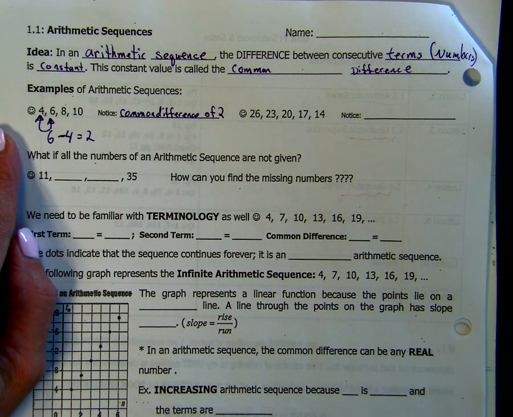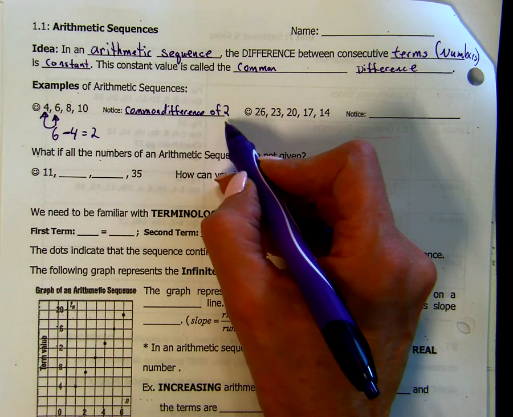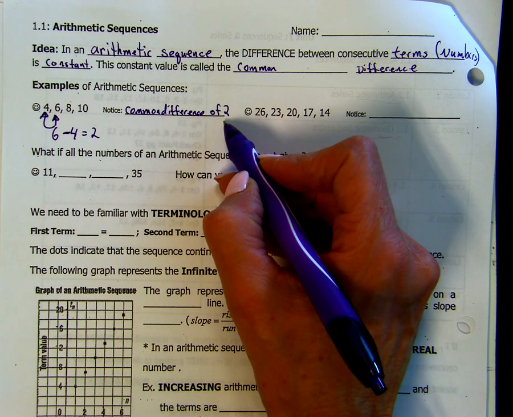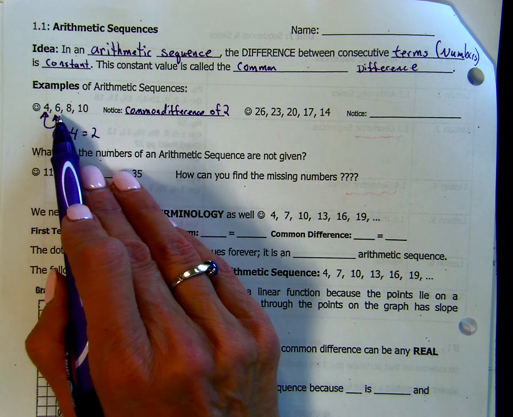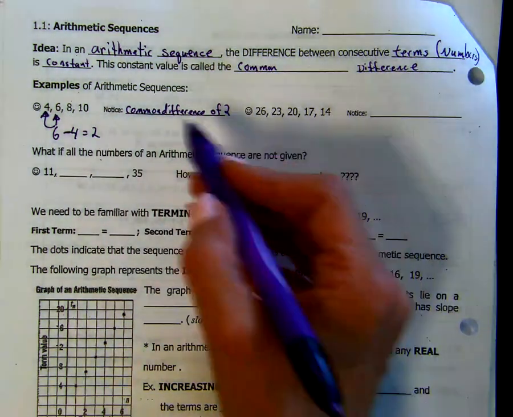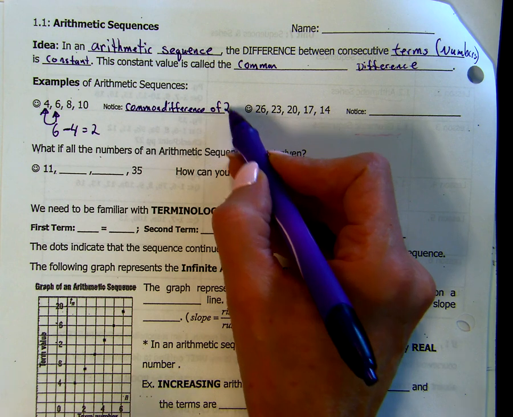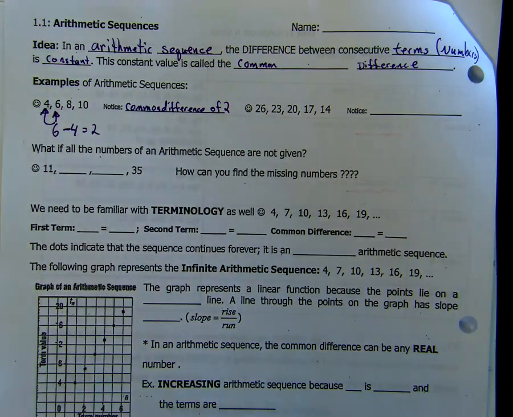Question? Oh, yeah, okay. How do you specify if you're adding to or subtracting to? If your common difference is positive, you're adding. If your common difference were negative 2, this sequence would be 4, 2, 0, negative 2, negative 4. So we refer to this as the common difference. If it's positive, you're adding. If the common difference is negative, you're subtracting. Thank you.